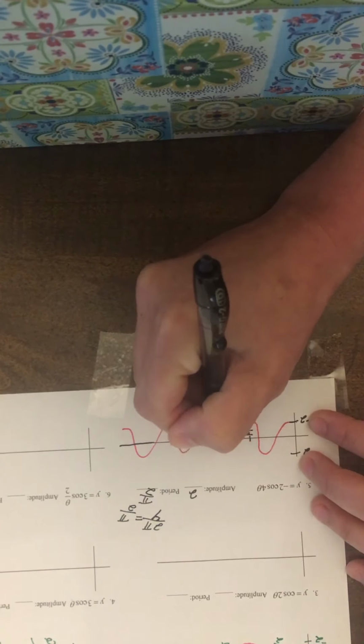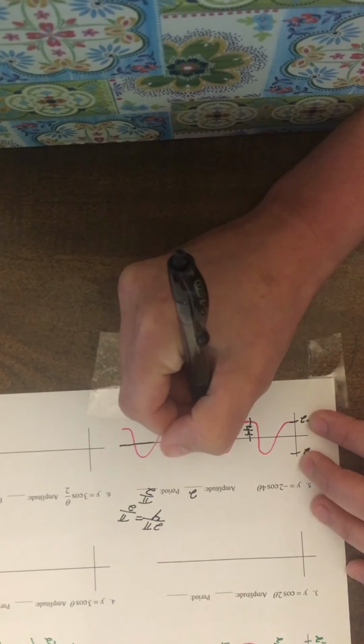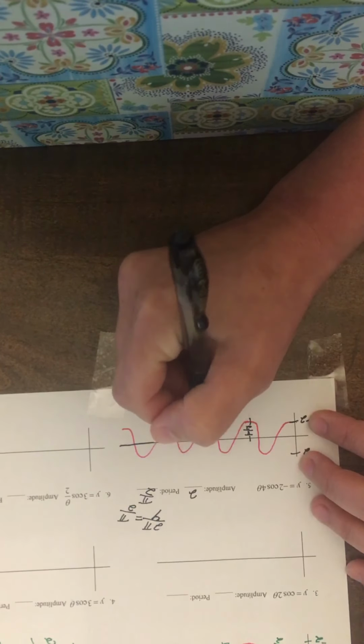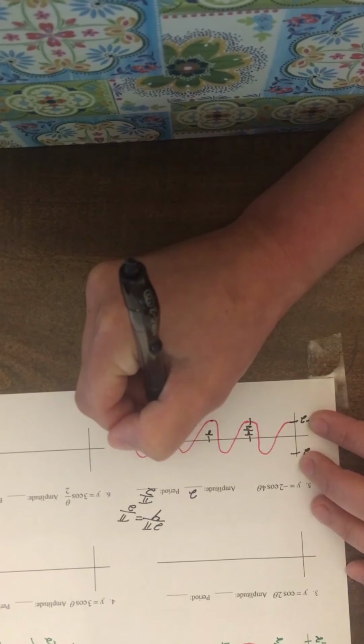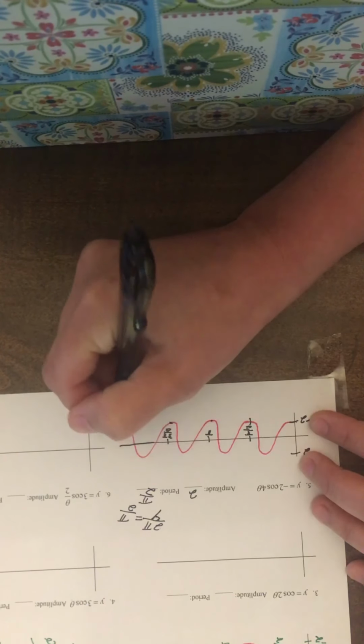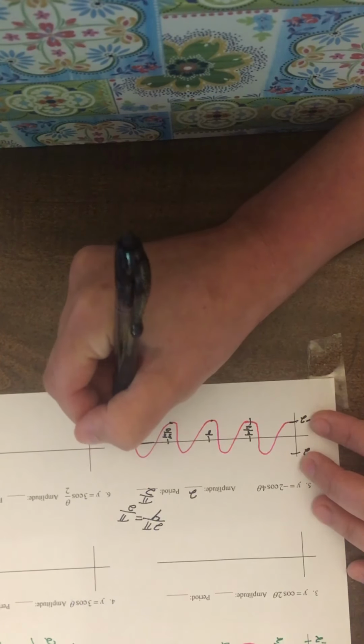And then we'll do another cycle. So right here we'll have 2 pi halves, which is just pi. And then we'll start here again and we'll do another cycle. So right here we'll have 3 pi halves. And then we'll start another cycle. We'll go here and we'll end up with 4 pi halves, which is 2 pi.